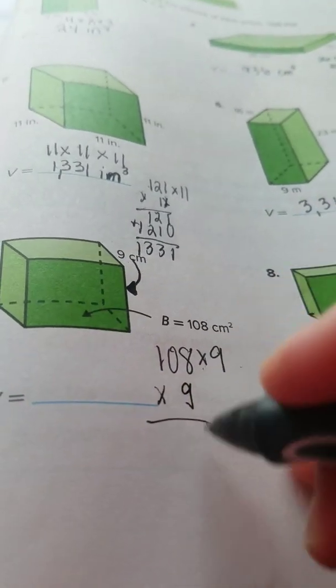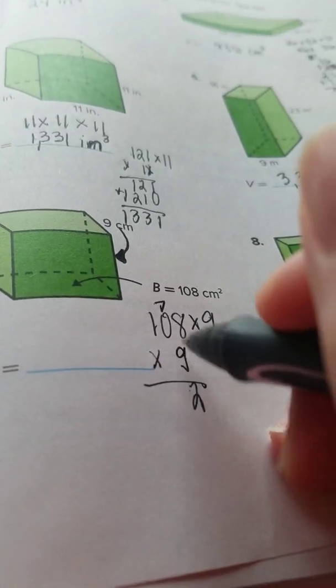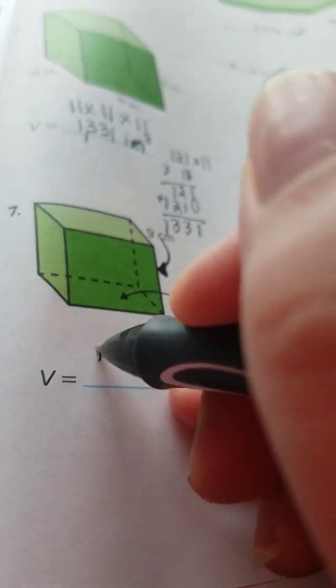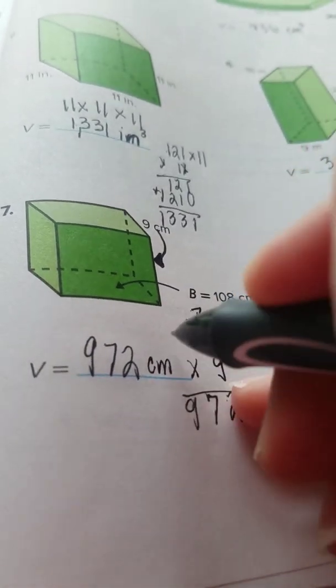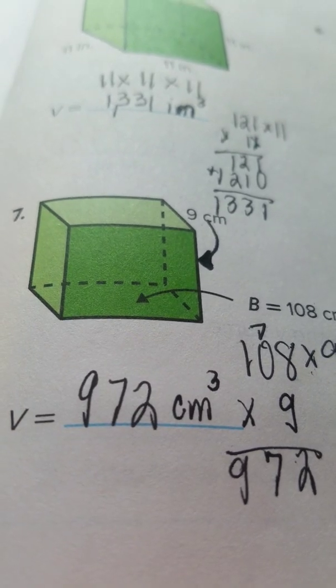Let's do it up and down. 8 times 9, 72. Regroup your 7. 9 times 0 is 0, plus the 7 is 7. 9 times 1 is 9. 972. It's centimeters, it's volume, it's 3-dimensional, 972 cubic centimeters.